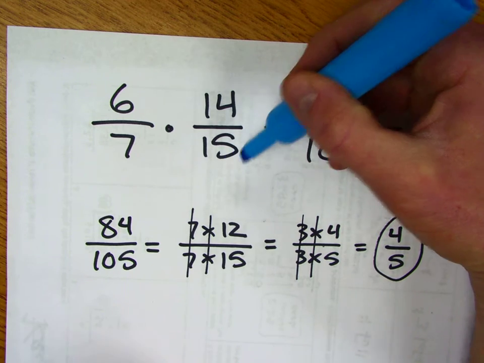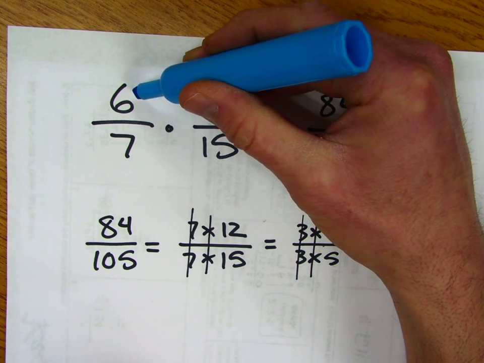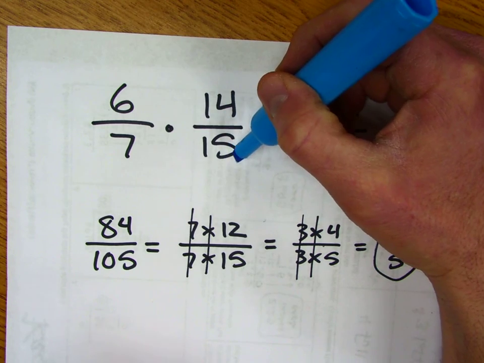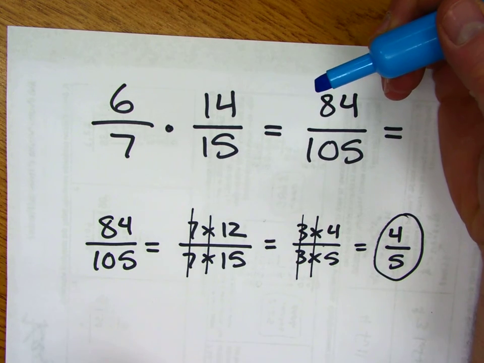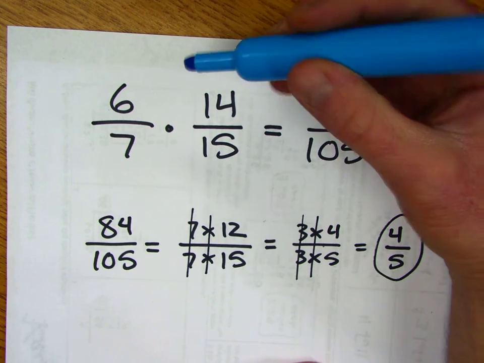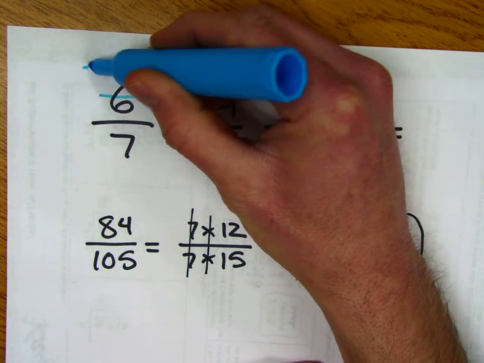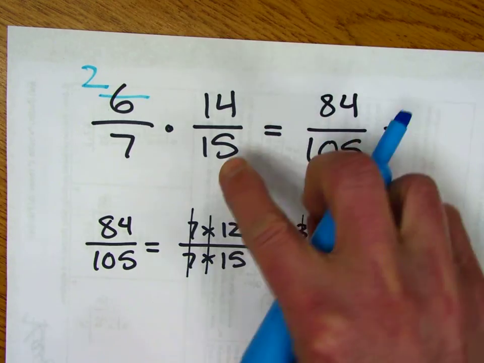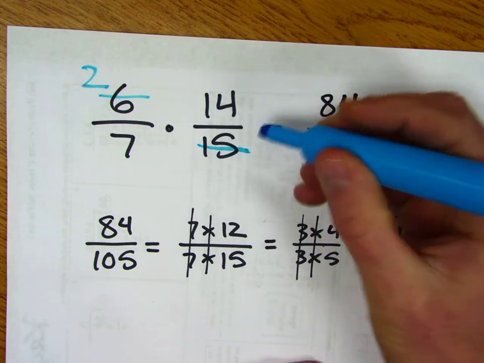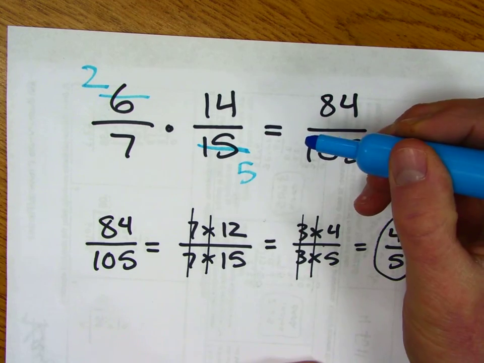Darn, none of them do. But is there something that goes into the 6 that also goes into the 15? Because that could be something that I could factor out of each of them. And I realized, oh yeah, 3s do. Inside of 6, there could be 2 3s. That's really kind of fast. And inside of the 15 here, there would be 5 3s.